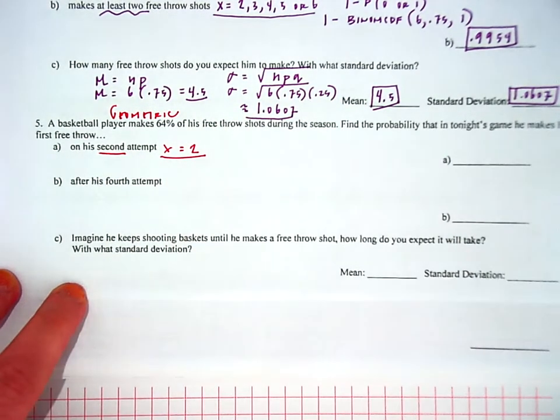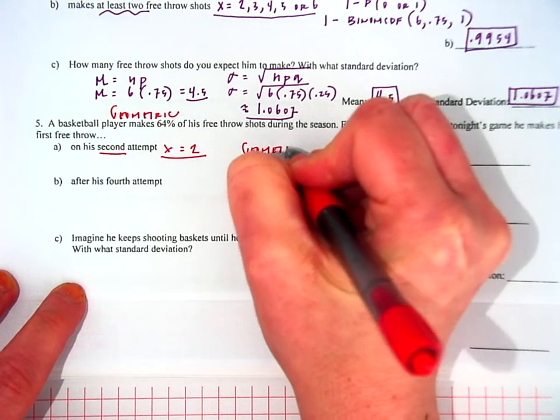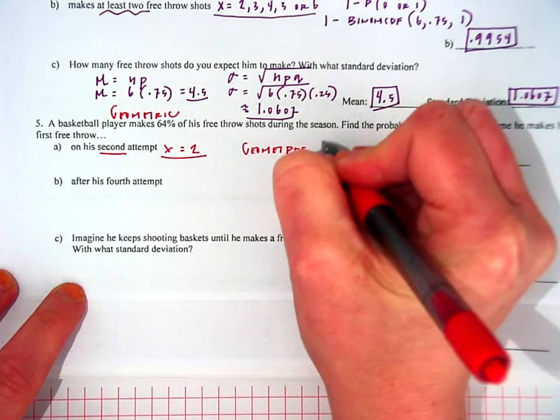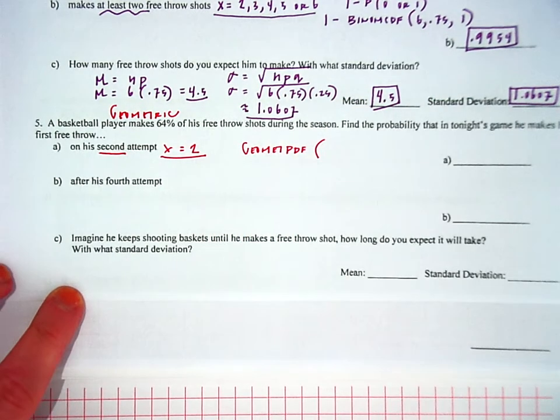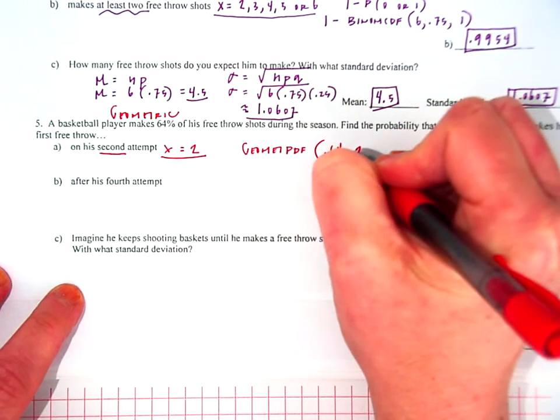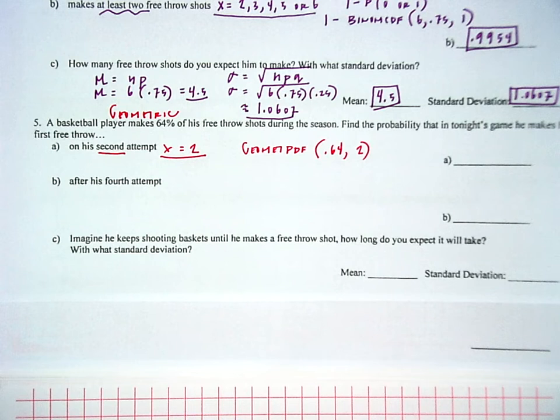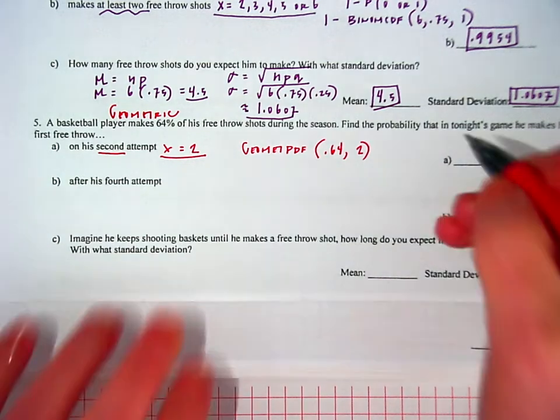So now we can use our geometric PDF, geometpdf, and here we can say that our probability of success is 0.64, and it happens on the second try. So if I go ahead and crunch that, I should get about 0.2304.